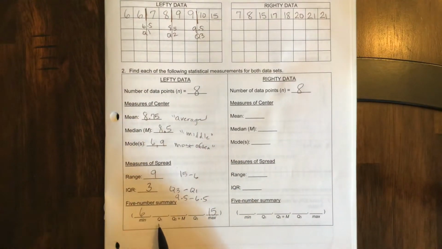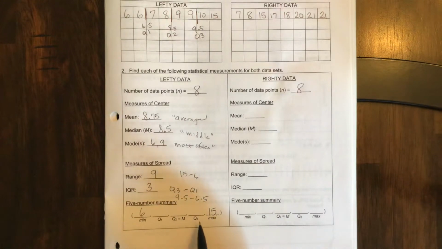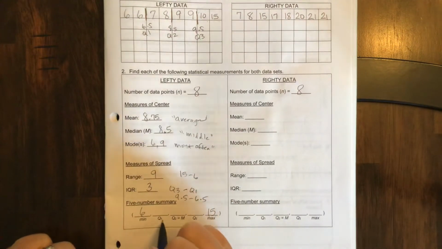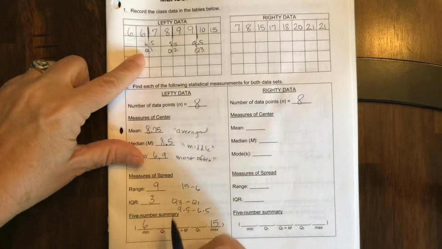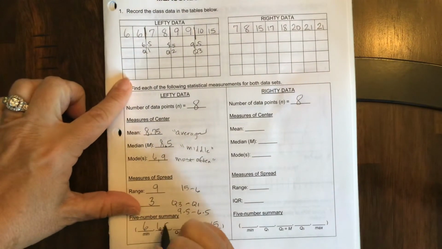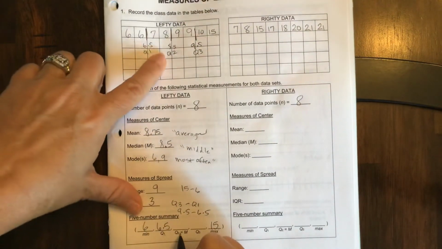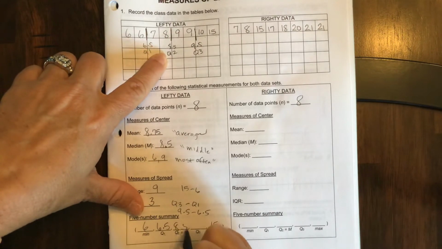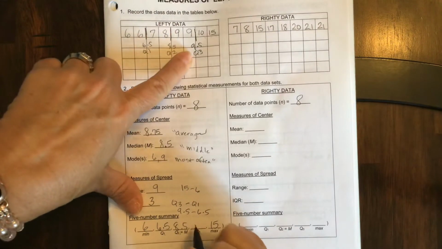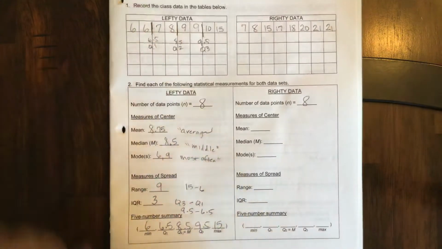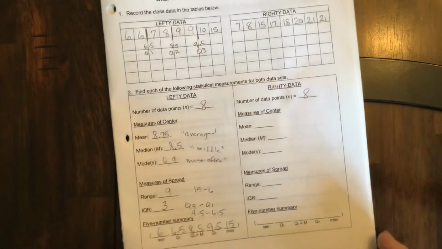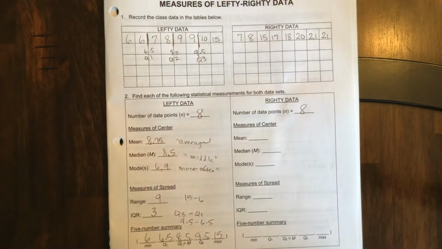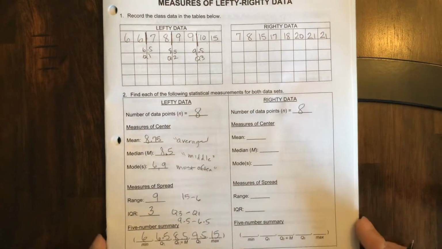And all we're going to do is we're going to list our Q1, our Q2, and our Q3. So our Q1 is 6.5. Q2 is 8.5. And Q3 is 9.5. So that is just for the left side. We're going to go and do the right side. So let's do the same thing.